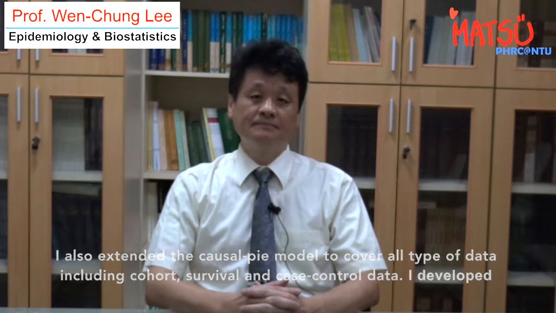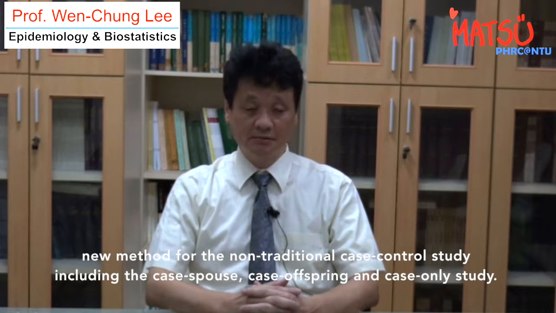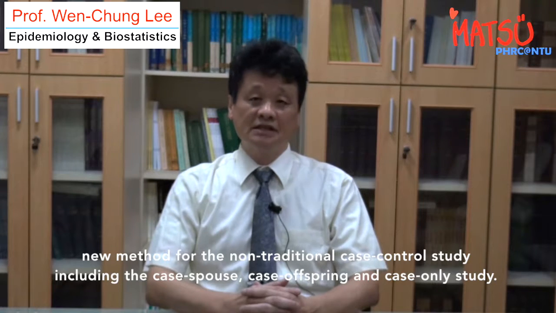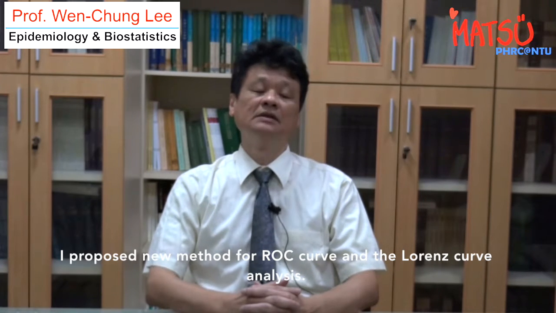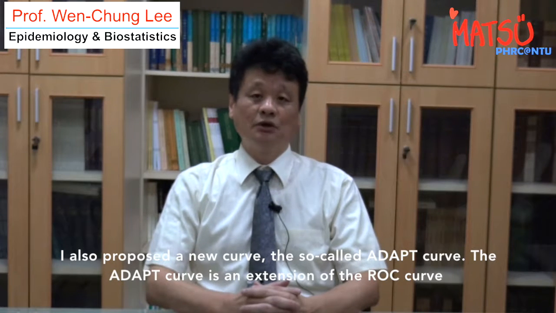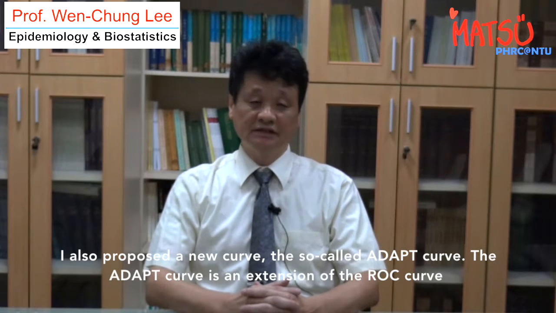I developed new methods for the non-traditional case control study, including the case spouse, the case offspring, and the case-only study. I propose new methods for ROC curve and the Lorenz curve analysis. I also propose a new curve, the so-called ADAPT curve.